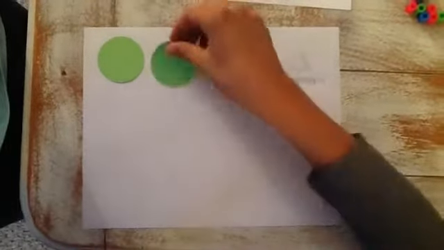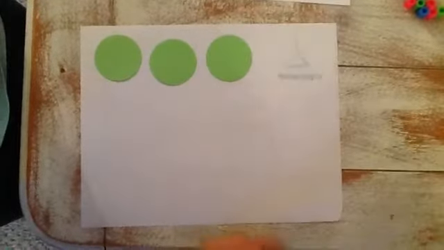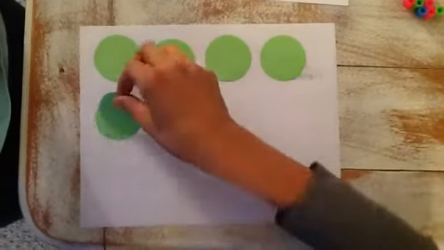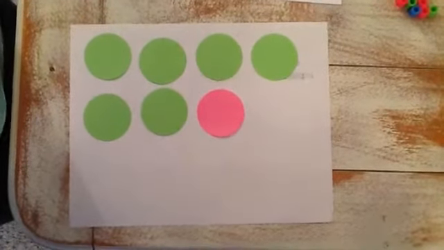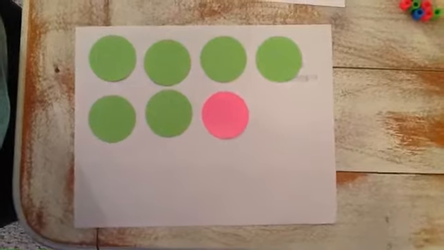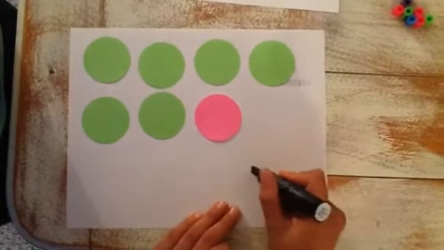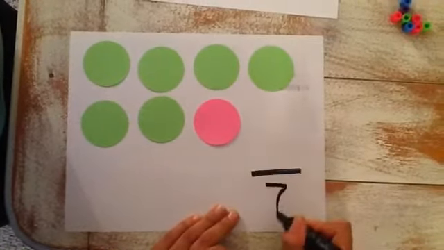Now we're going to count my circles. I have 1, 2, 3, 4, 5, 6, 7 circles. 7 is our whole, so that's going to be our denominator of our fraction, which is the bottom number.